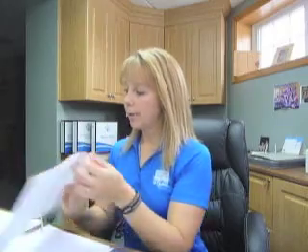Of course, before treatment can begin, we do need to have a referral for physiotherapy, and in a nursing home, we have two different referral forms. One of them is called the Request for Physiotherapist Initial Consultation.